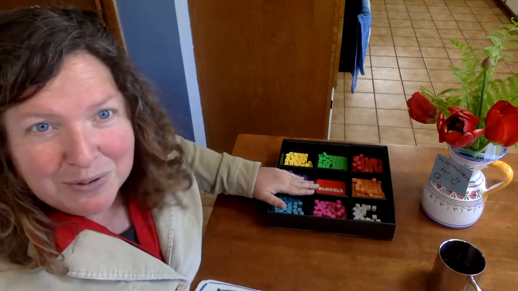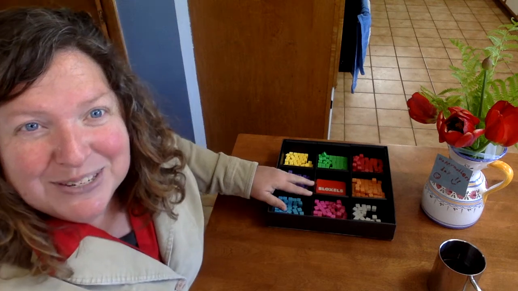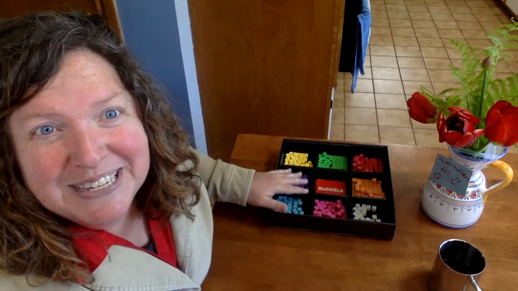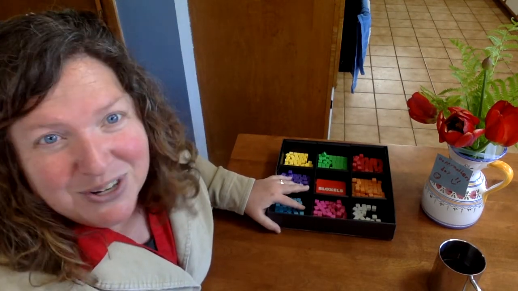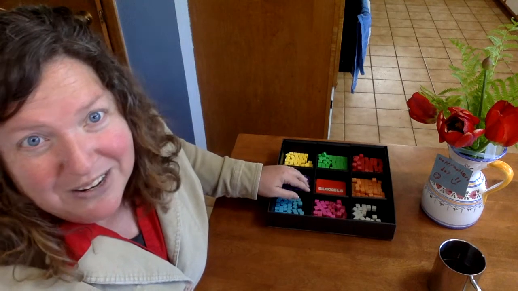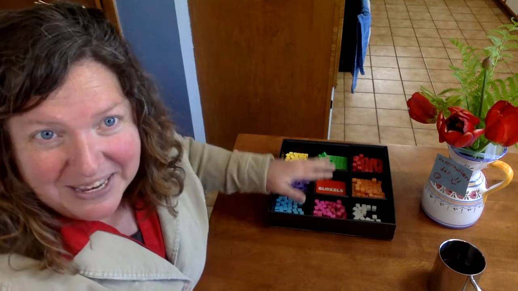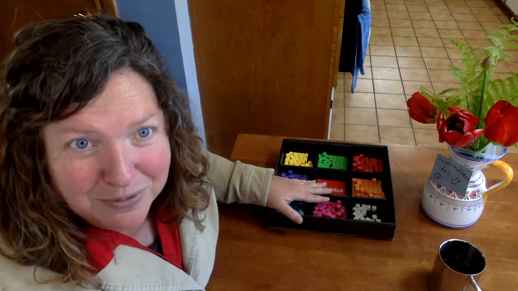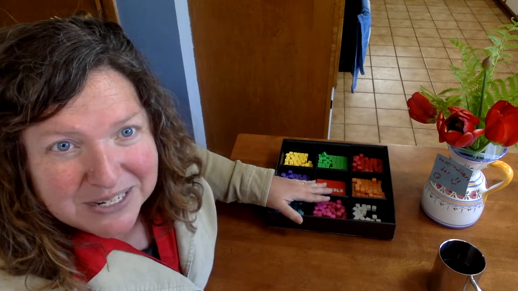So today I'm working with Bloxels. My sons are sharing these with me. As you've heard me say before if you've watched my videos, you don't have to have any special materials. In fact, you probably don't at home. I brought some special math materials home from school, and even I don't have any special materials for this.